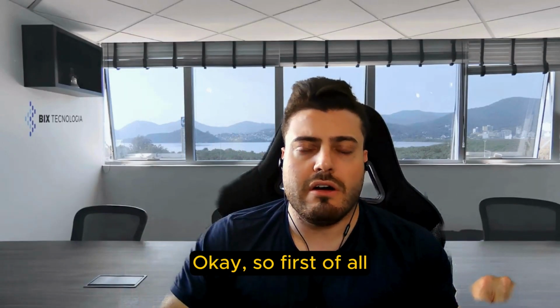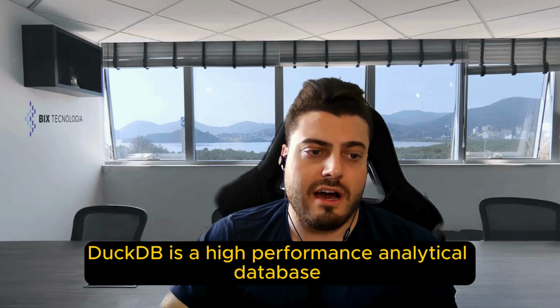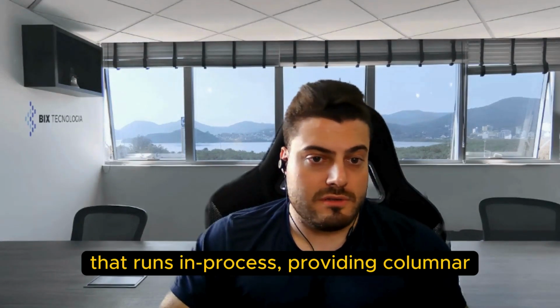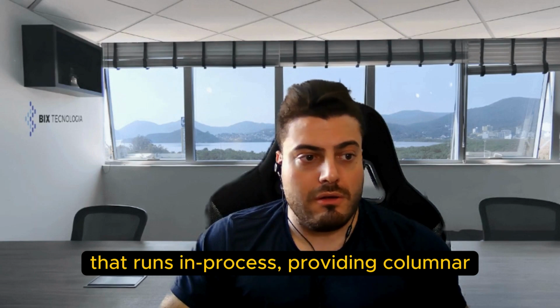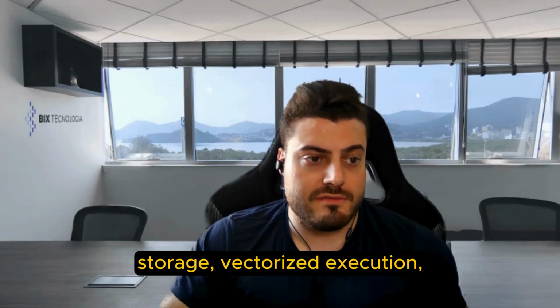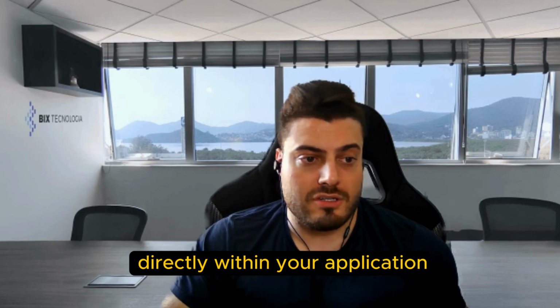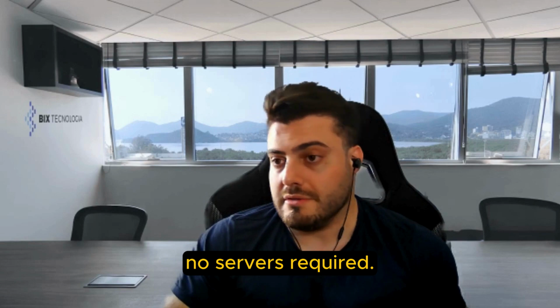Okay, so first of all, DuckDB is a high-performance analytical database that runs in-process, providing columnar storage, vectorized execution, and powerful SQL capabilities directly within an application, no server required.